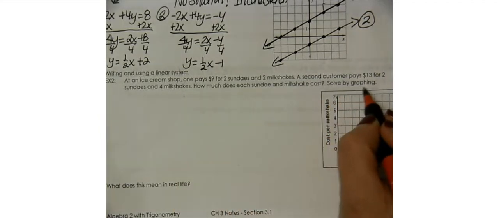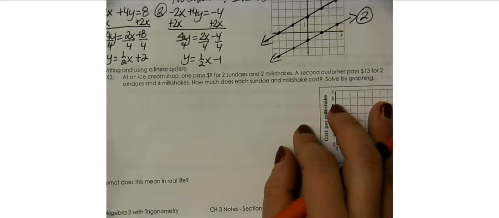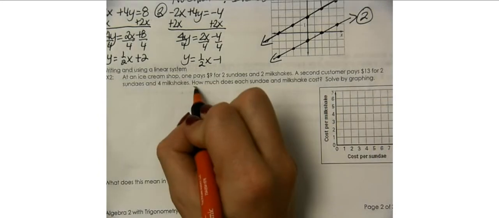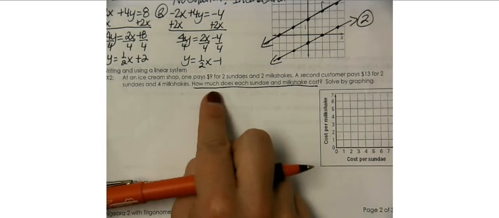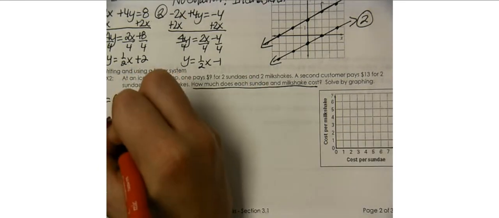Solve by graphing. Okay, before we do anything, we need to establish what our variables are going to be. And typically your last statement will tell you what your unknowns are. We need to know how much does a sundae and a milkshake cost. So I'm going to let x equal the cost of a sundae.